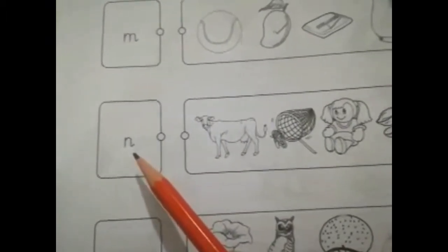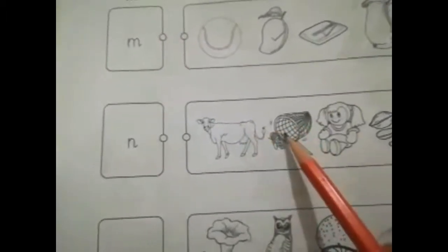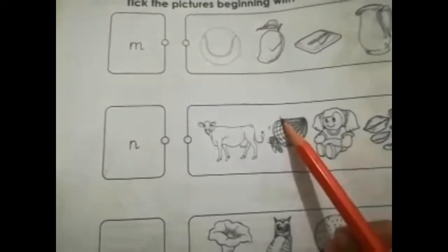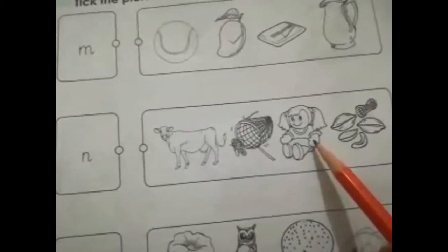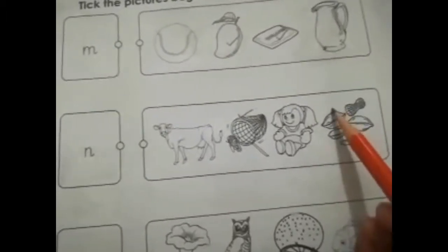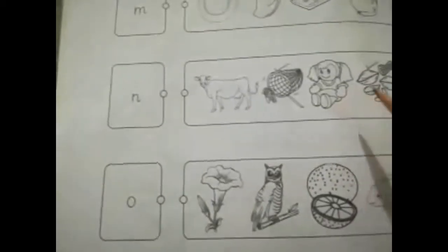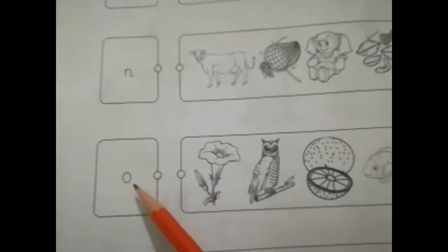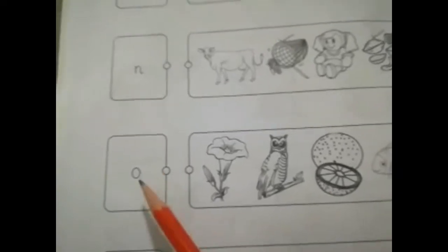N. Cow? No. Net? Yes. Net. Take the net. And doll? No. And nut? Yes. Nut. Take the nuts. Very nice. What is the second letter? Third letter. O. O. Very nice.